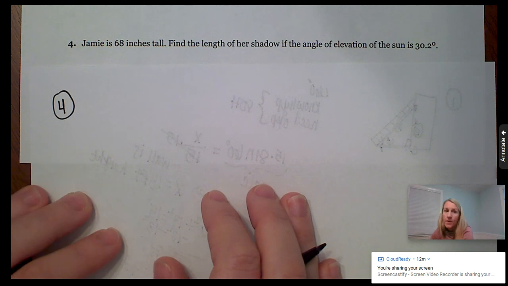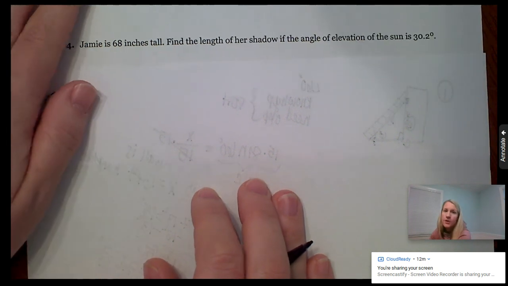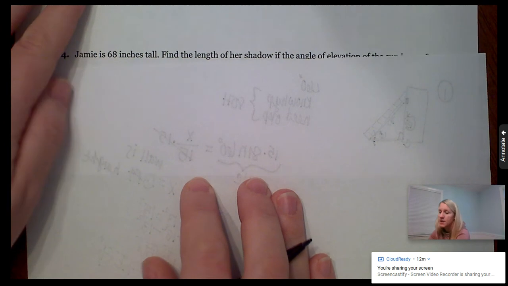Okay, so number 4. Jamie is 68 inches tall. Find the length of her shadow if the angle of elevation of the sun is 30.